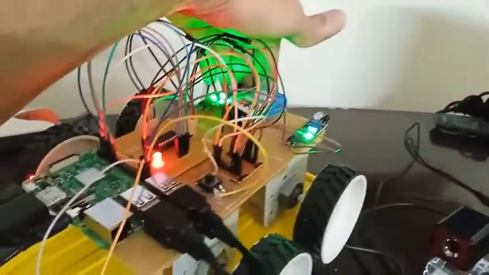If I keep my hand, detected at left side. So left side, right side, we give the voice and stop the bot. So this is the application functionality.